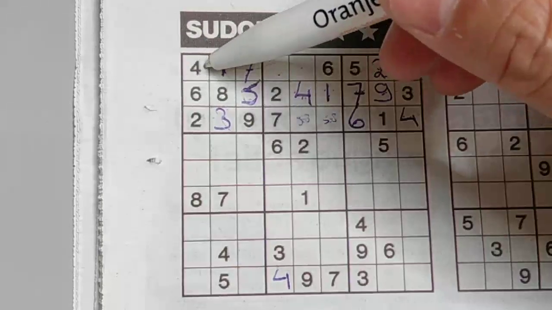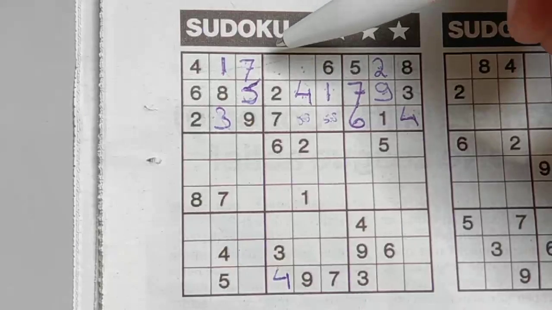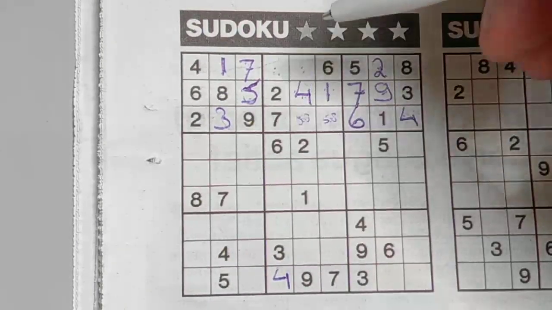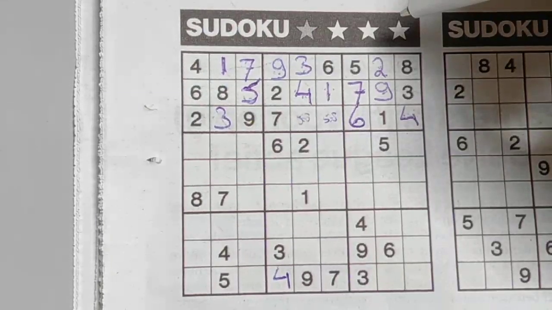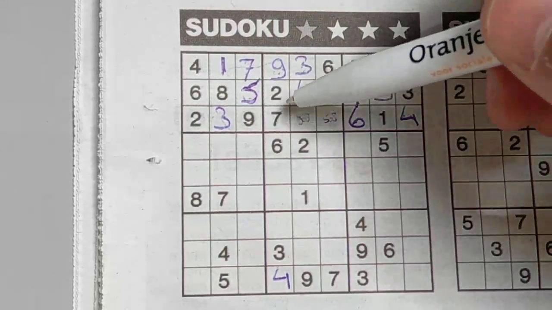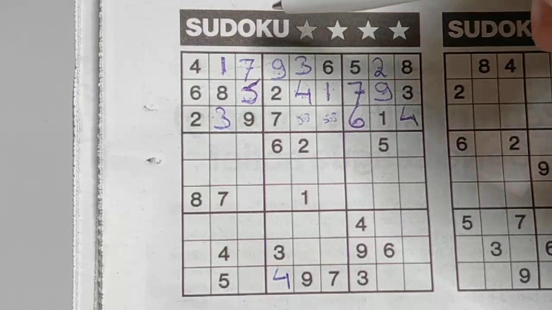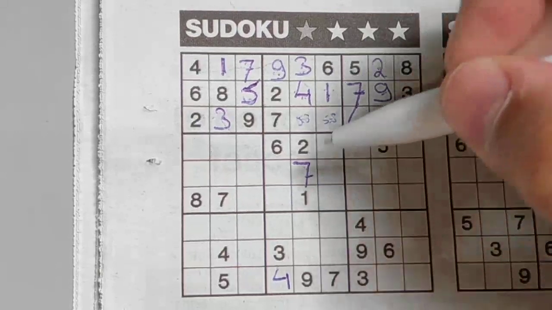2 numbers left in the first row for the numbers 3 and 9. We have a 3 here, so no 3 there. 3 should be here, and the 9 goes there. Then 7 in this column, 7 in that column. So in the middle column, the only place for a 7 should be here.